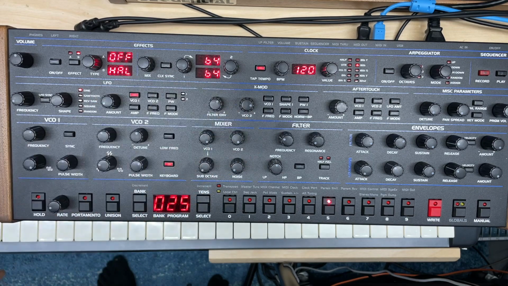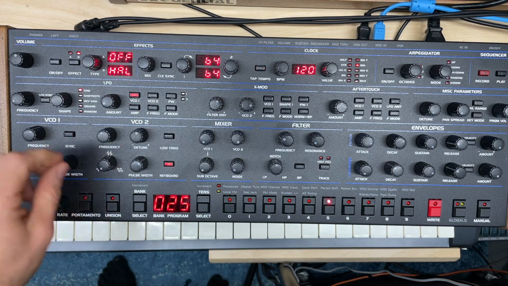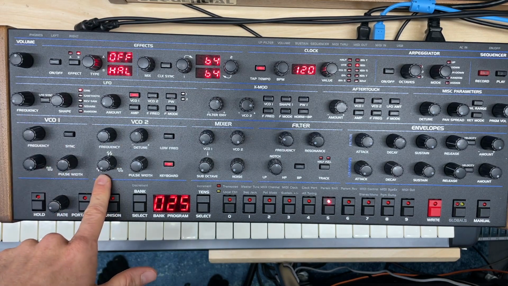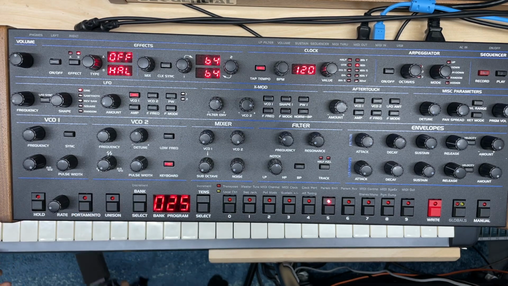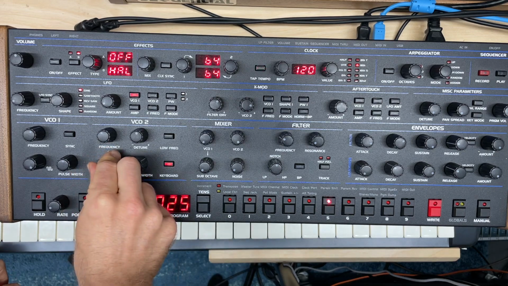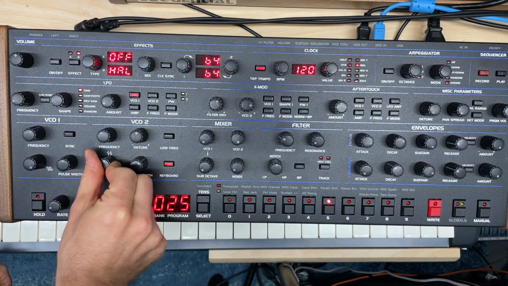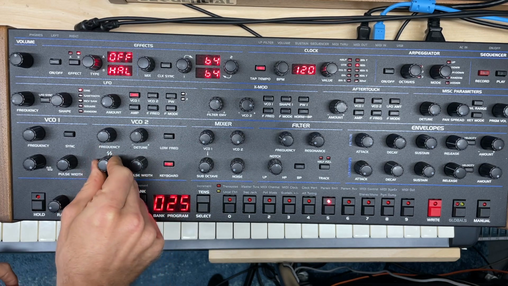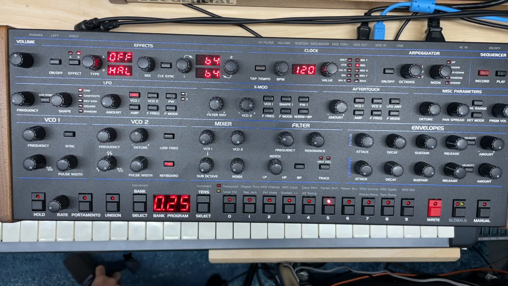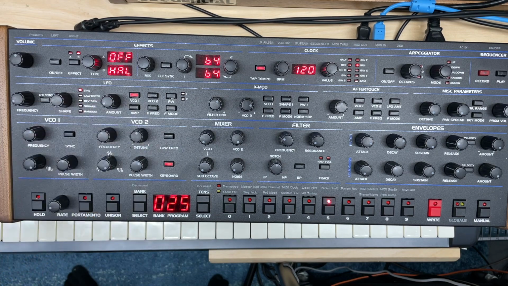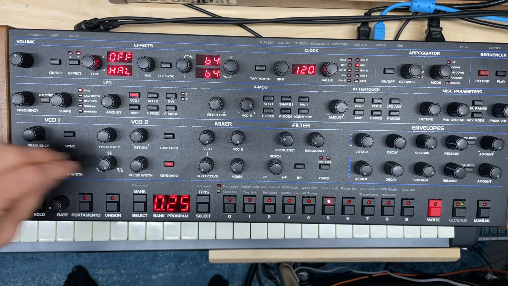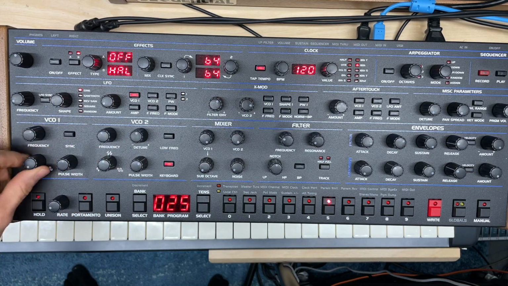We have 2 oscillators. If I turn this down, there's our second oscillator. This has some nice stuff because it goes from a triangle wave to a pulse. And you'll hear that it passes through the triangle wave. And we also have pulse width here. And we can detune oscillator 2. So I could take it and put it slightly off. We can get more of a super saw kind of sound.